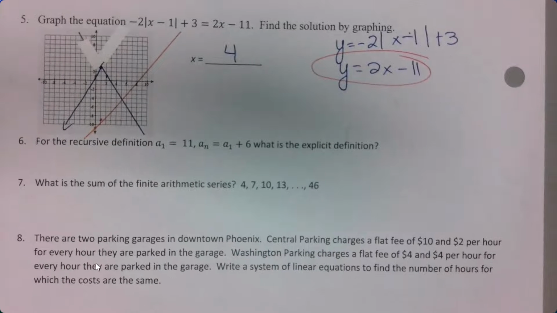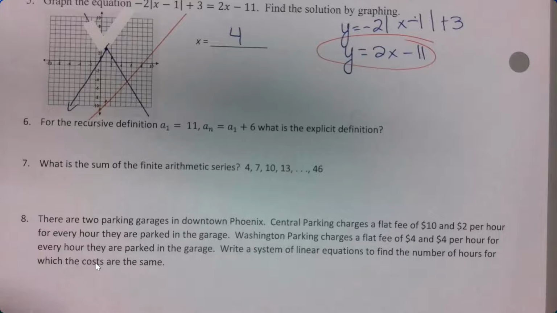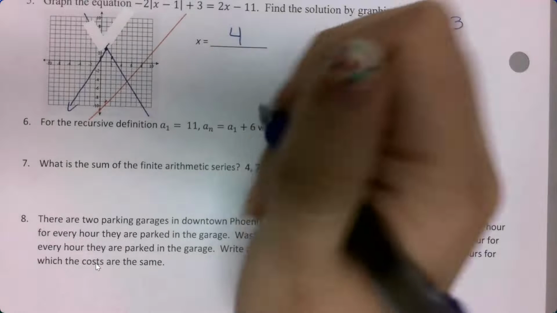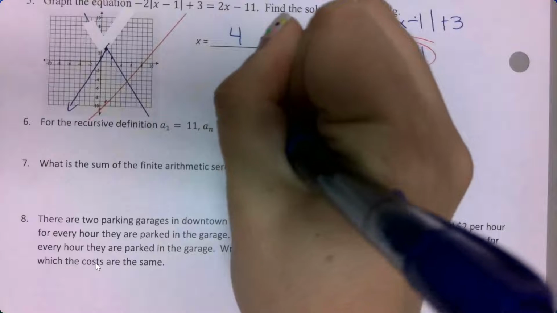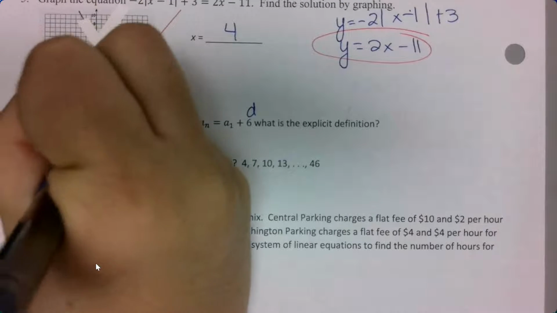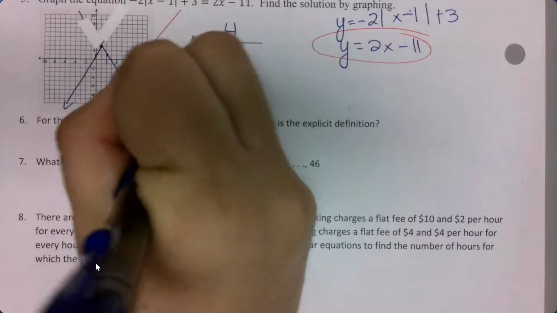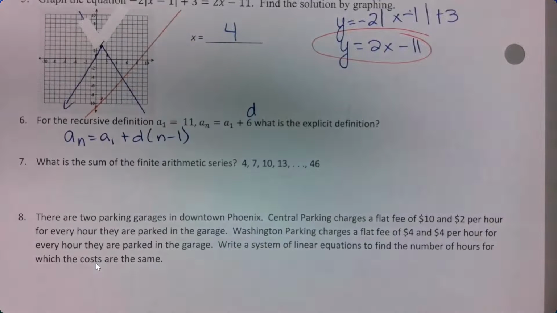Then, moving on to number 6, it says for the recursive definition, what is the explicit definition? So, this 6 is my d, so I am going to plug into the formula a sub n equals, let me write out the formula first. So this is the explicit formula. A sub n equals a sub 1 plus d times n minus 1.